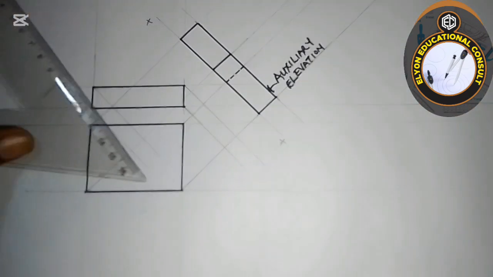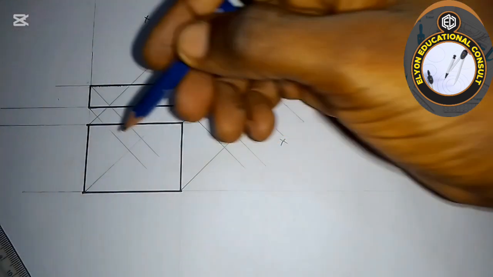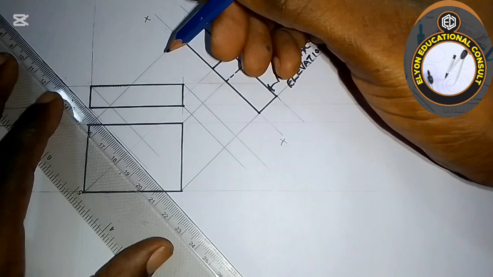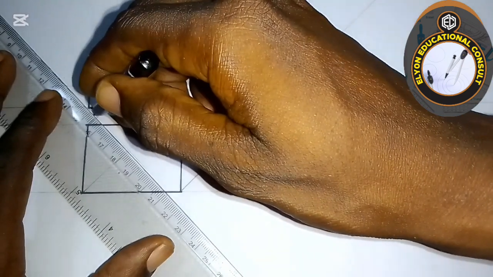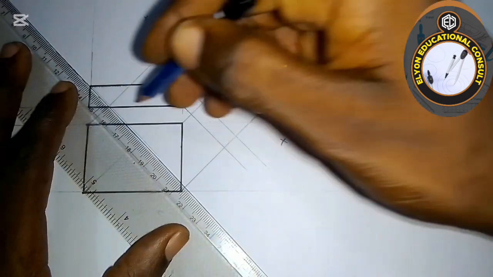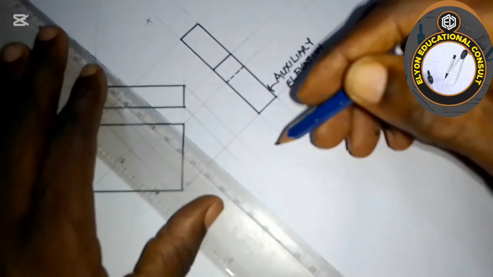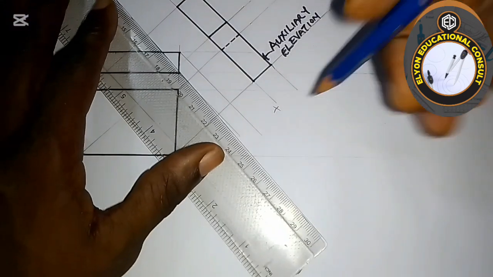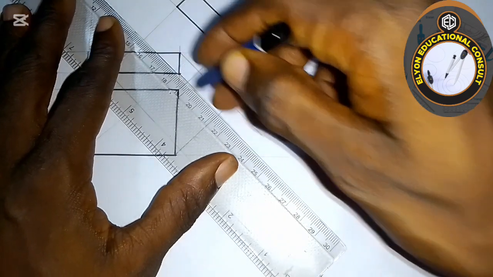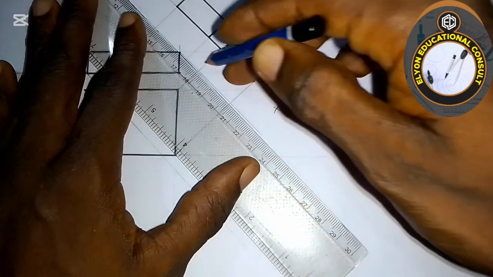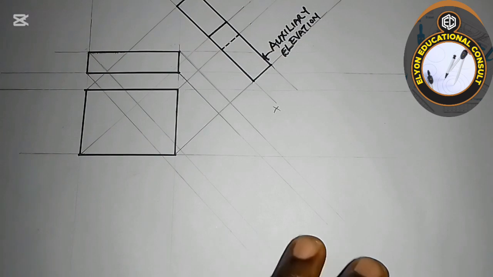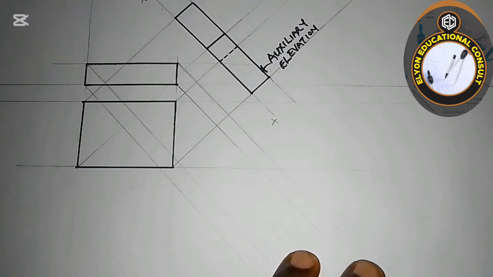So I have this, so I'm going to extend this line down this way, just a little. Then I will extend this now, just like we did for the auxiliary elevation.